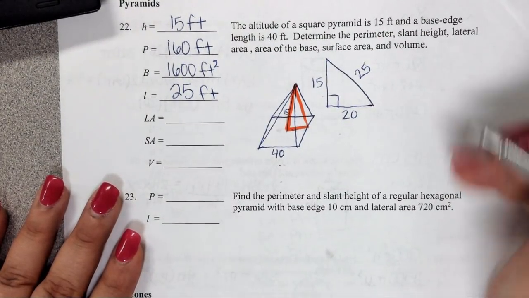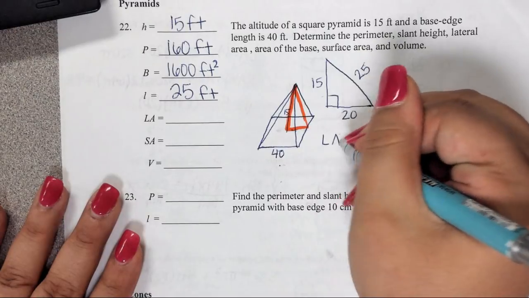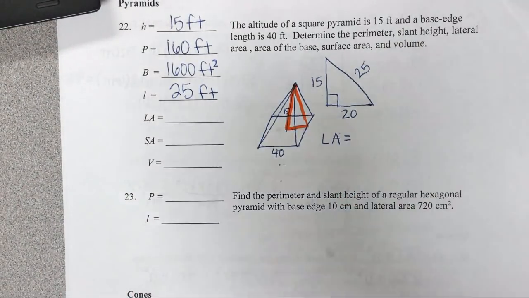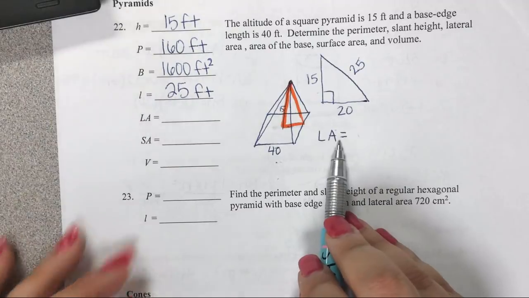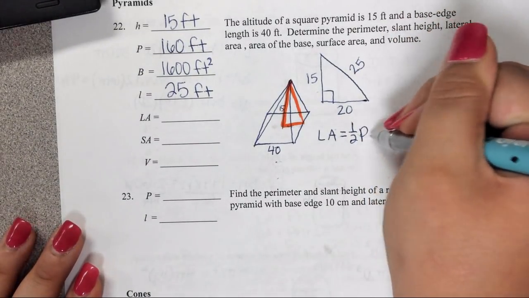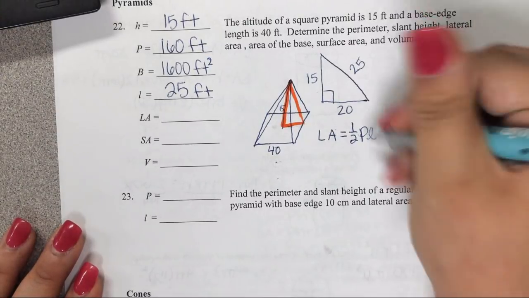Now to get to the good stuff. What is the formula? What does lateral area mean? No, lateral area, no bases. Okay. Up here, LA is, what's the formula? 1/2 PL. Perfect. Y'all are going to have to memorize these.